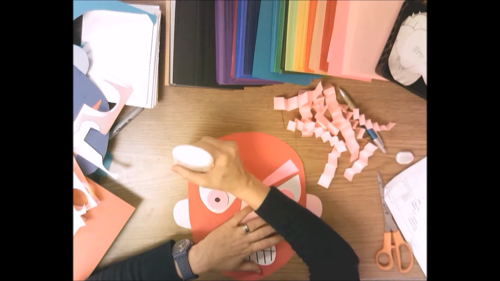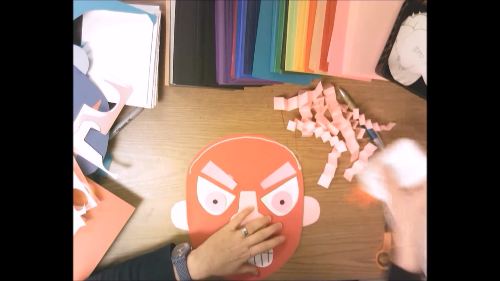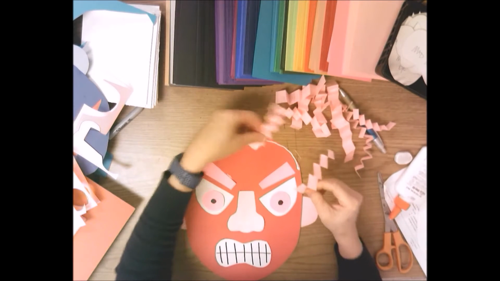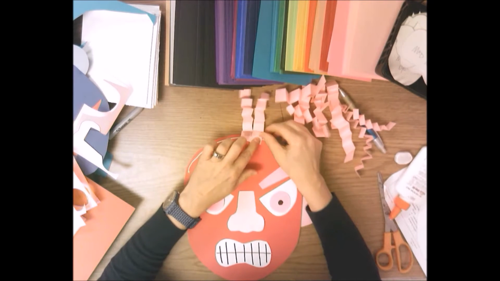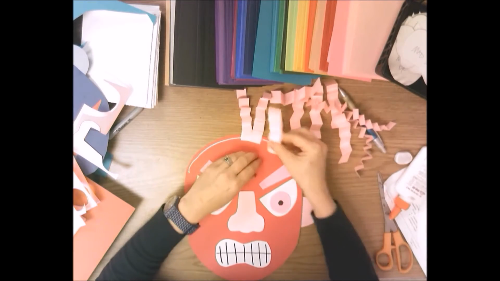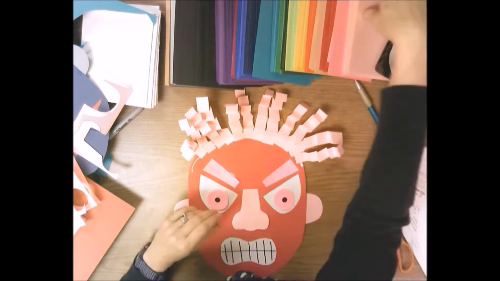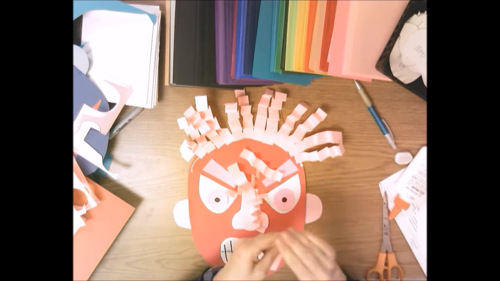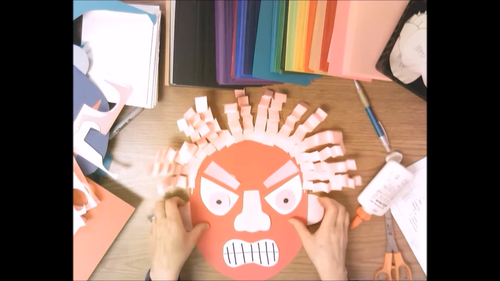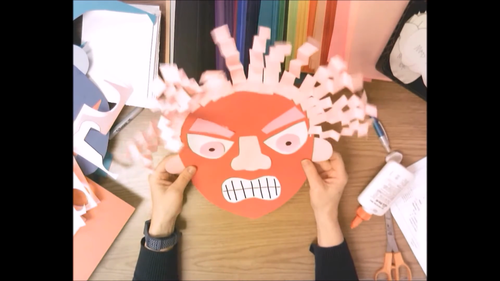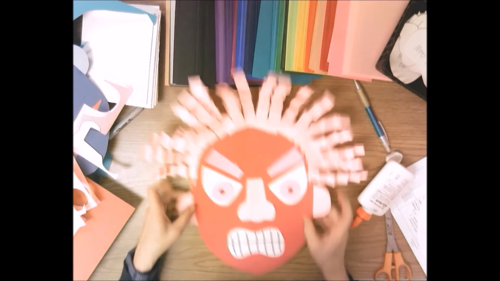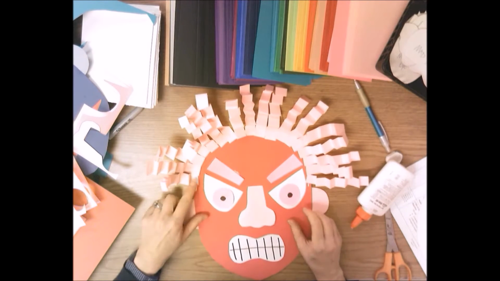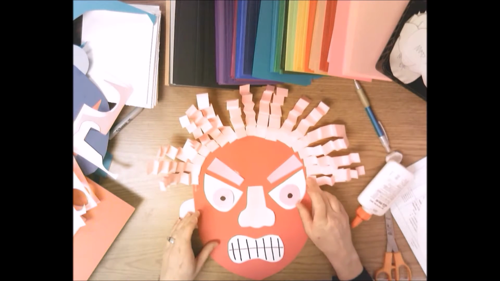Okay, and then I'm just going to put a line of glue across the top of the head. And I'm going to start in the middle so that I can make sure it's symmetrical. Same on both sides. All right, and there's my finished mad face, showing the feeling or emotion of mad using colors that represent mad, red.